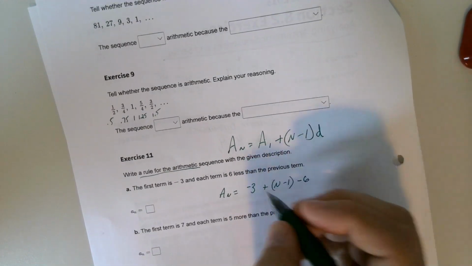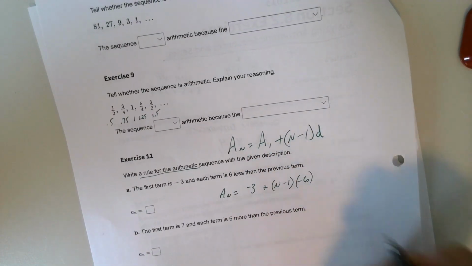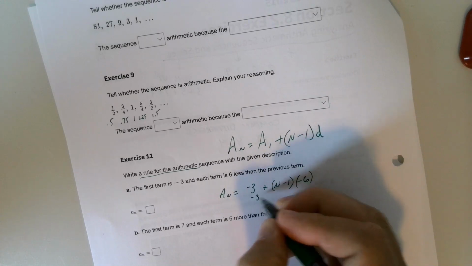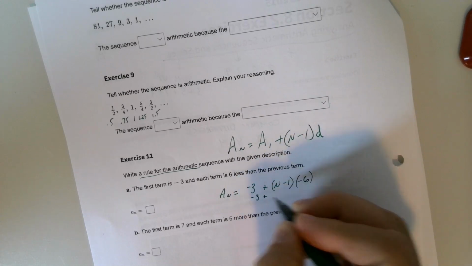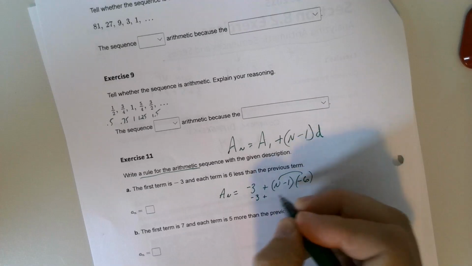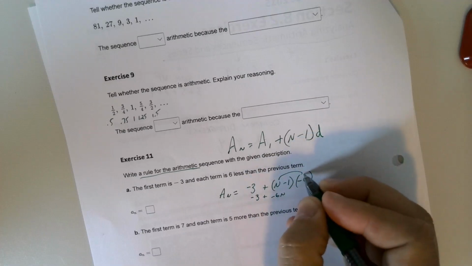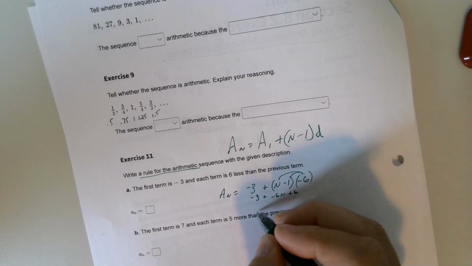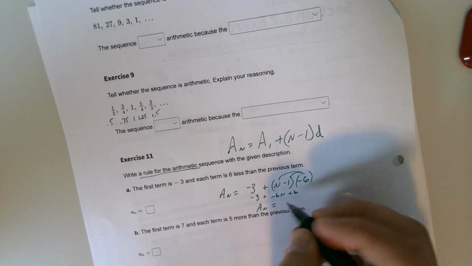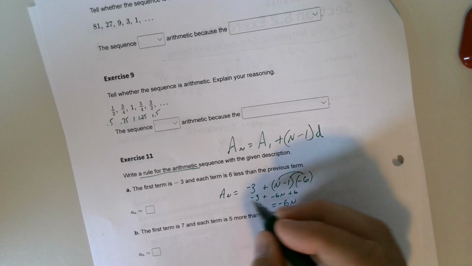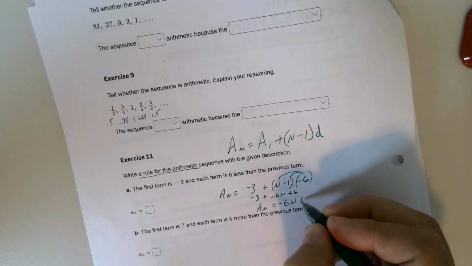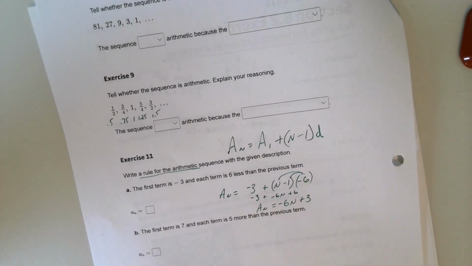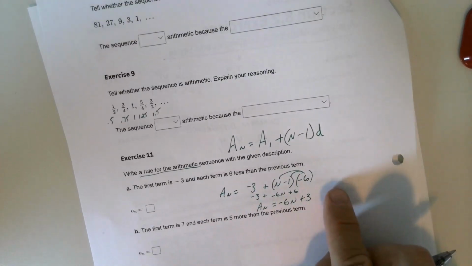Now if I simplify this, this -6 has to multiply in here, and then I get -3 plus, distribute there, so -6 and distribute there, and I get plus 6. So a sub n equals -6n, and positive 6 and -3 is positive 3. Okay? So that's kind of how it goes, and that's one way you could do it. That's the way the book teaches it.